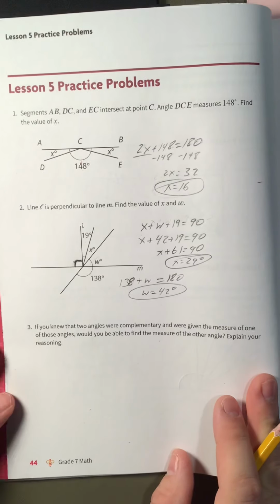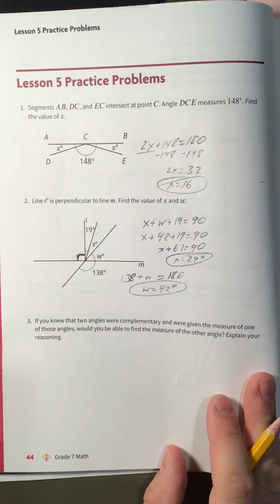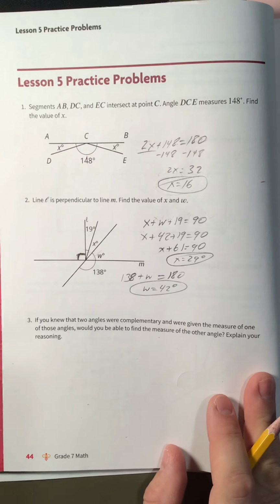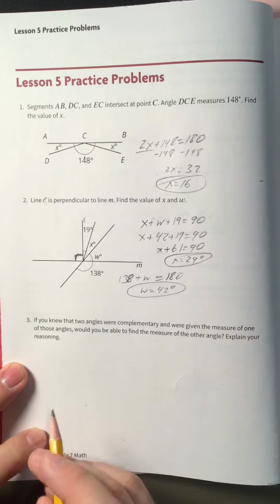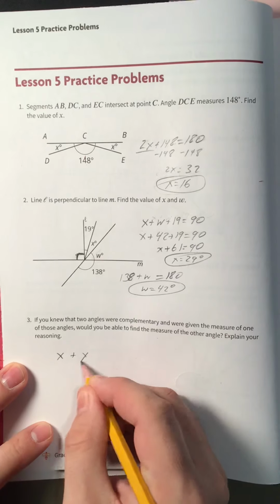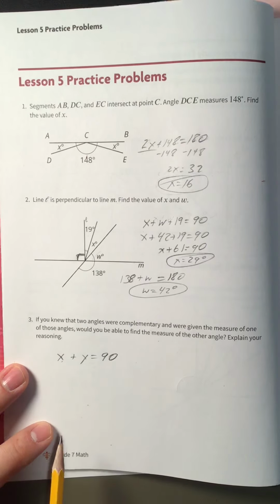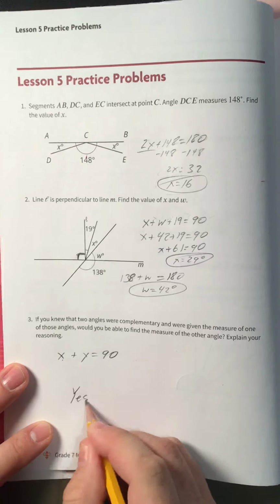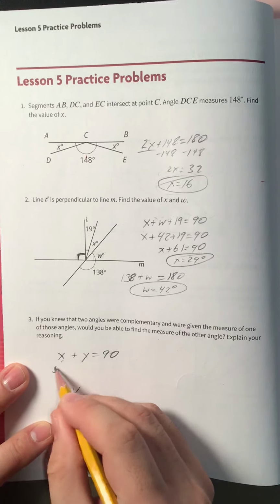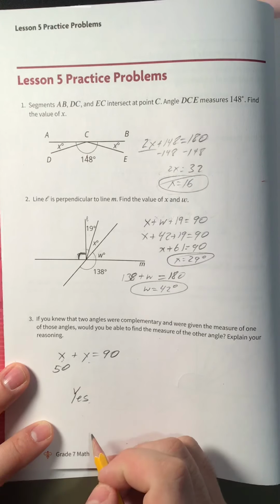Number 3, if you knew that 2 angles were complementary and were given the measure of 1, would you be able to figure out the other? Explain your reasoning. So that's saying if you knew 2 angles were complementary, so let's say x and y were complementary. If I would give you one of those, could you tell me the other? And the answer would be yes. Because if you know x is 50, let's say x is 50, you would know y would be 40. You could get the other.